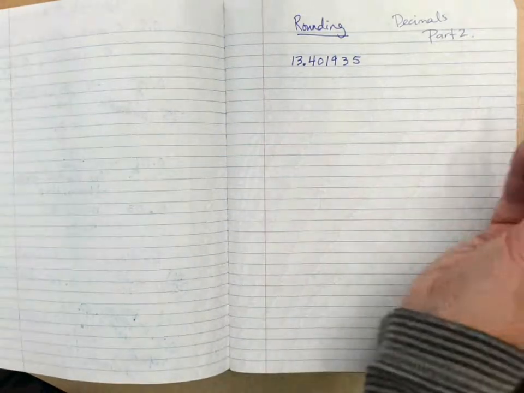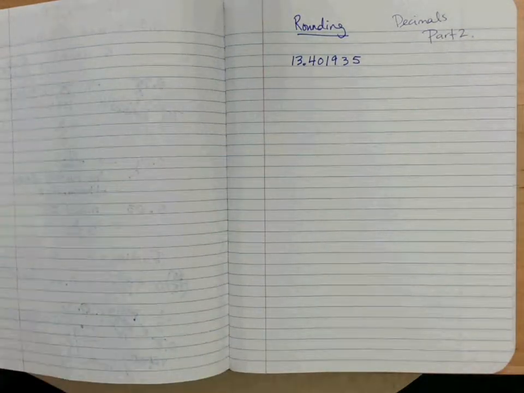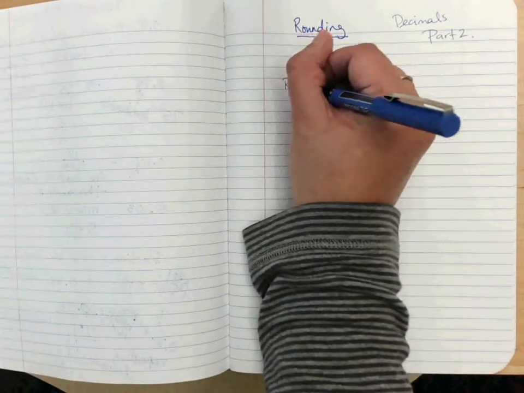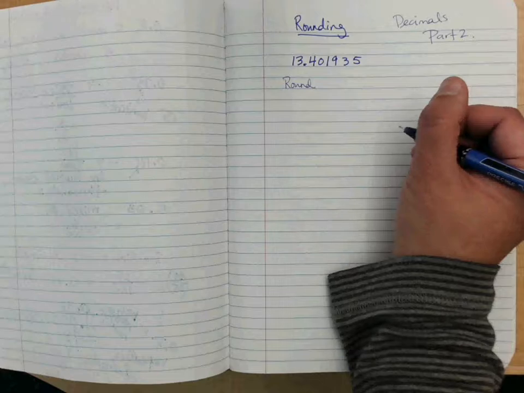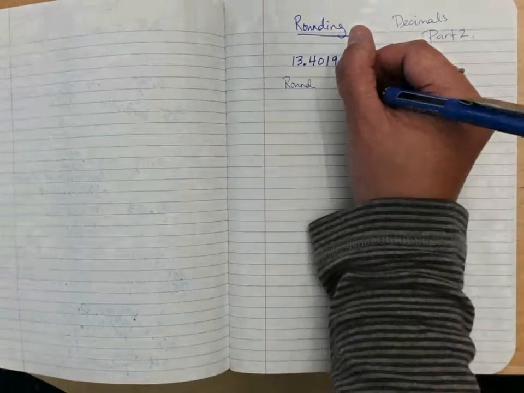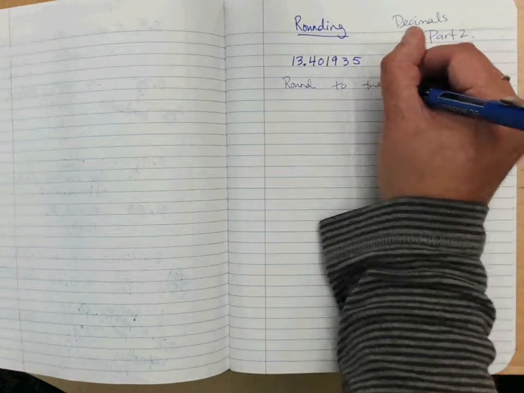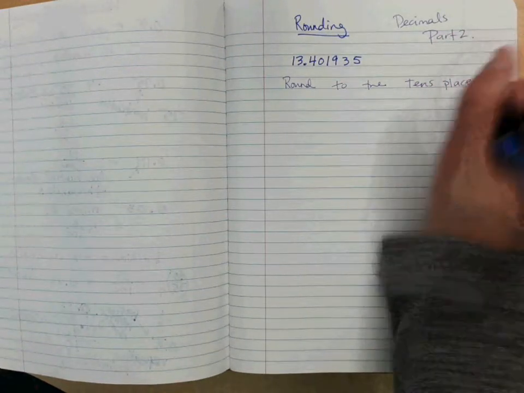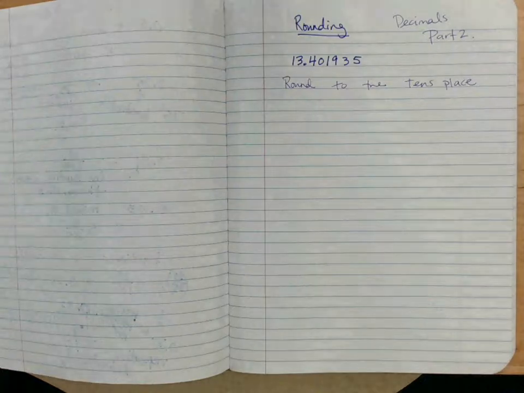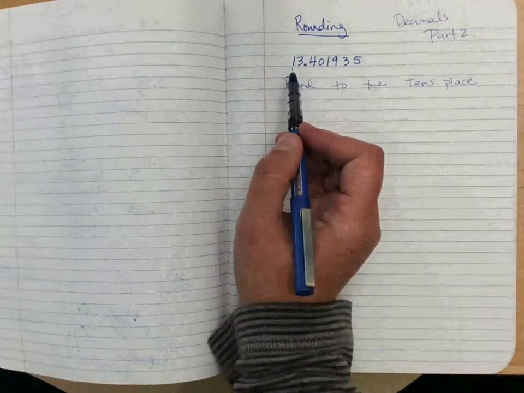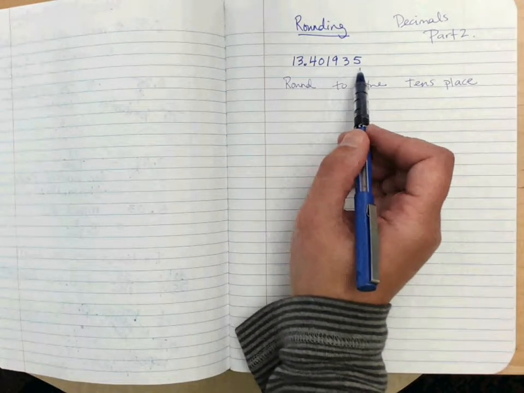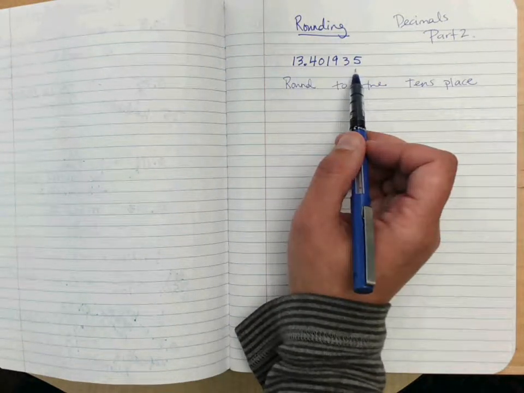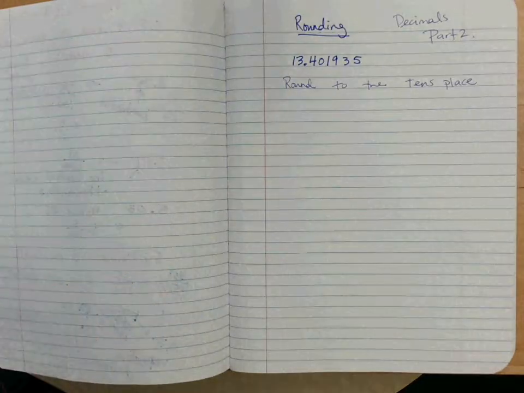I don't just say 13. I mean, if I estimate, I could do that. But right now, when people say round, they have to tell you what place value I'm rounding to. Let's round to the tens place, tens. So that is actually asking me, is 13.401935, okay, I didn't read that using place value, but is that closer to 10 or is it closer to 20?